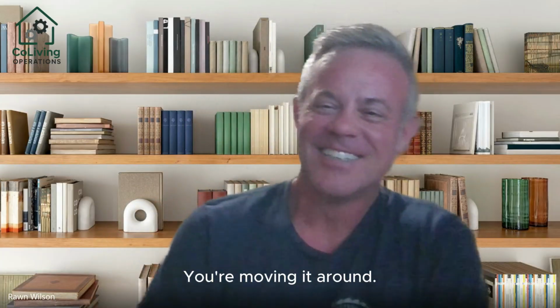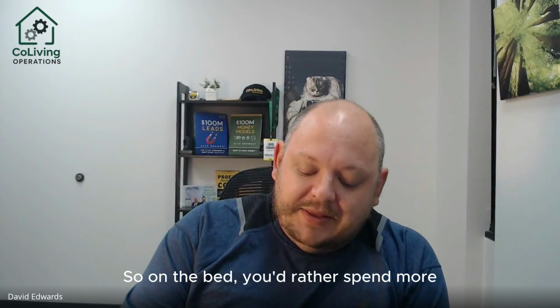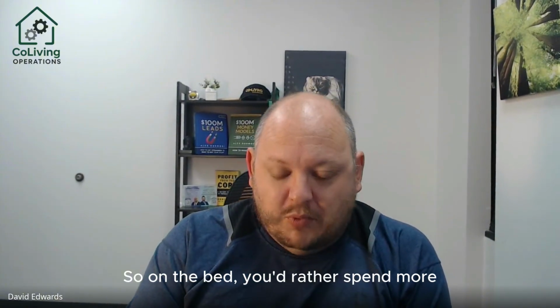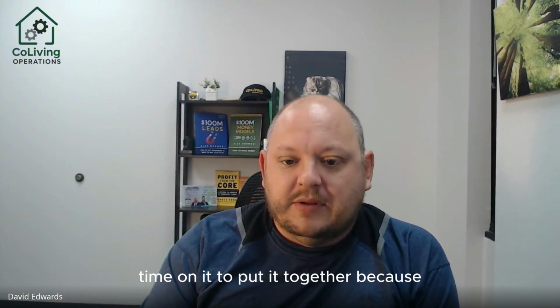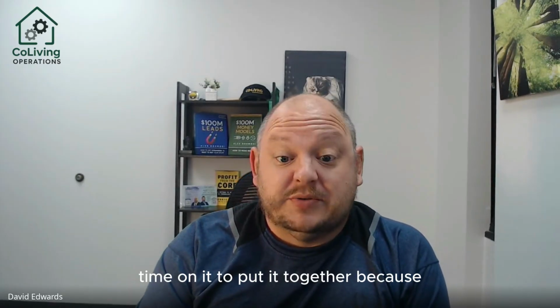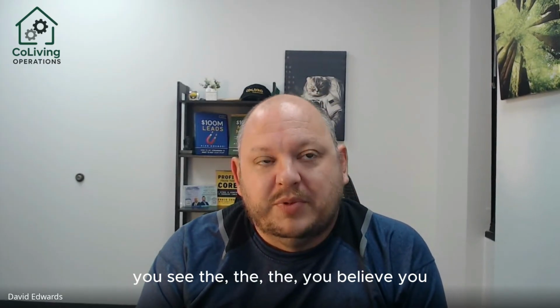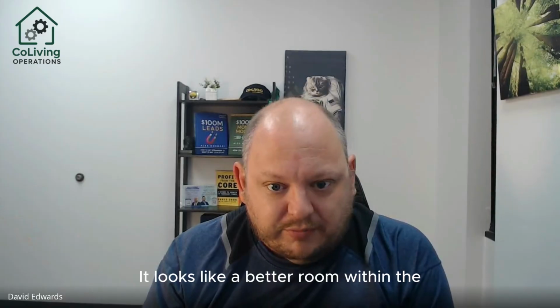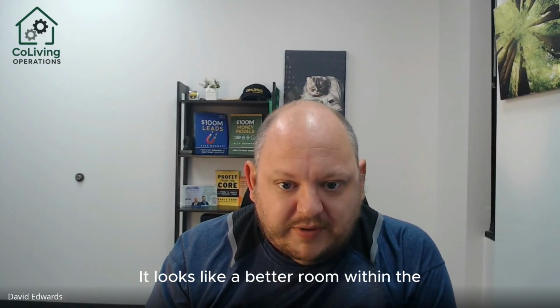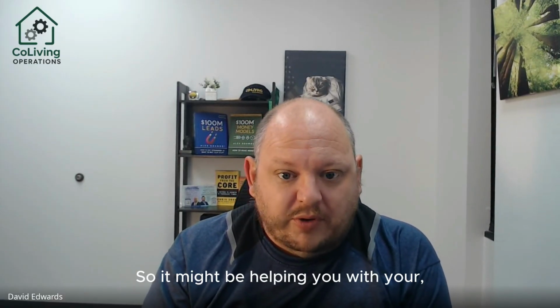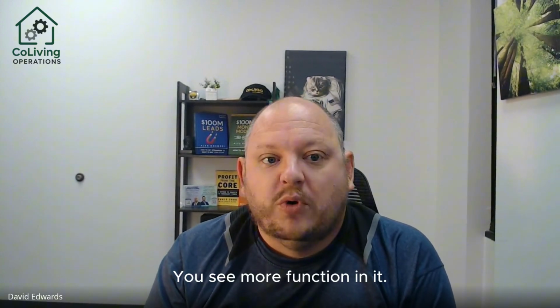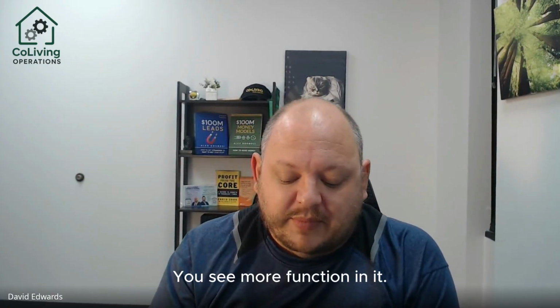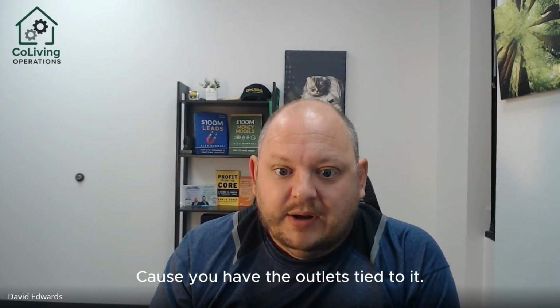If you're moving it around. All right. So on the beds, you'd rather spend more time on it to put it together because you believe you see value in the headboard, protecting the wall from hair oil. You've got the design of it. It looks like a better room within the photos and everything. So it might be helping you with your tenant acquisition, right? You see more function in it, right? Because you have the outlets tied to it.